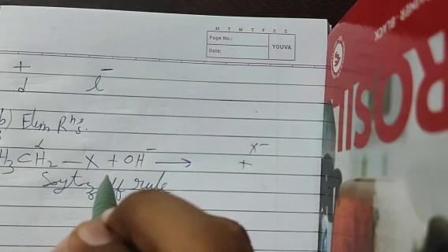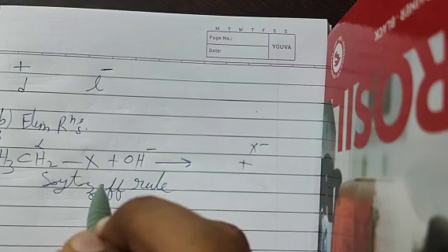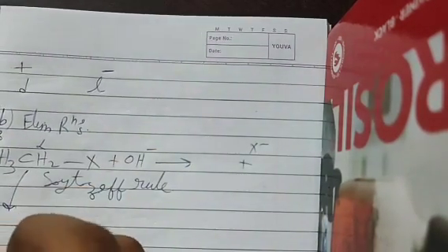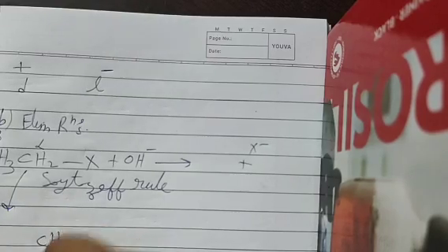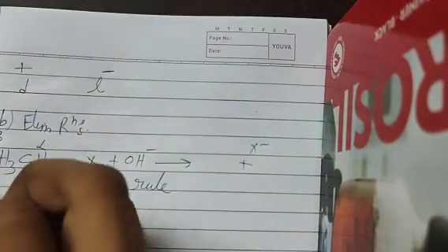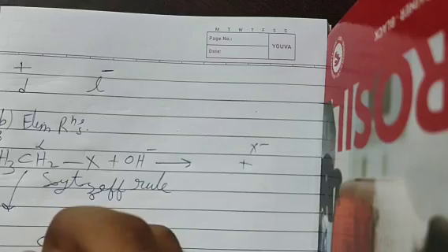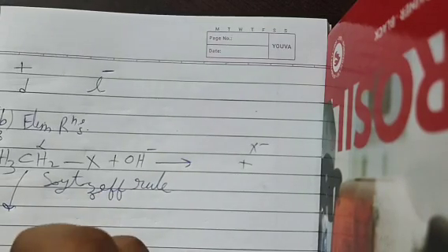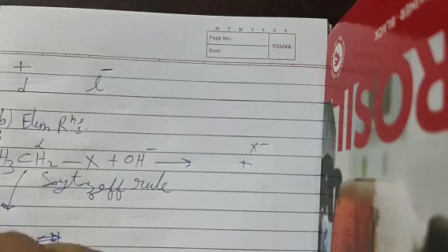My halogen is going to be removed. Observe here. Always remember that the beta hydrogen will be removed along with the halogen.